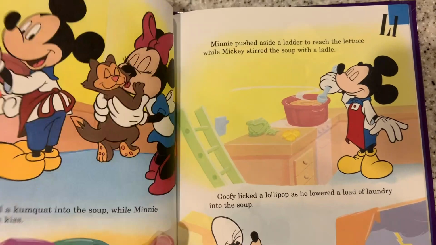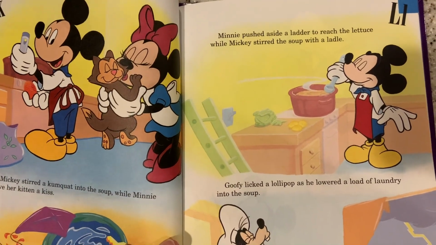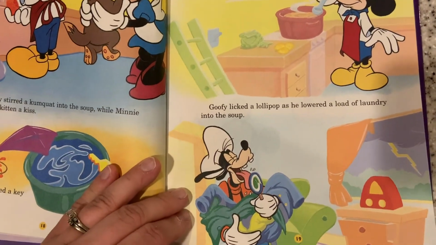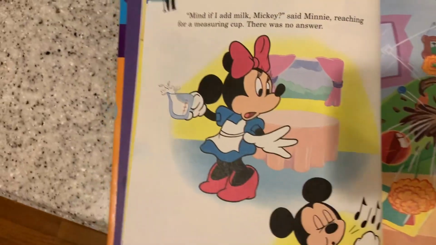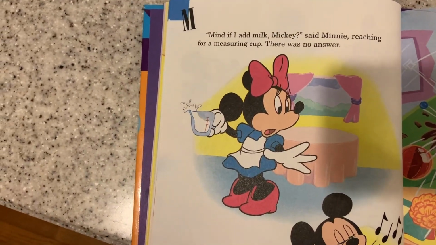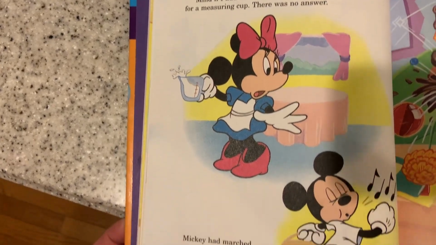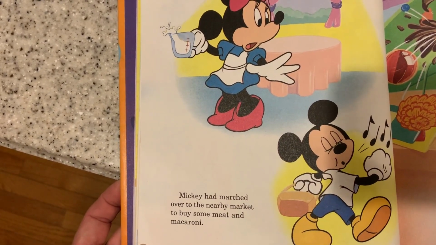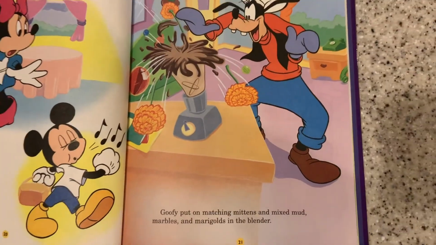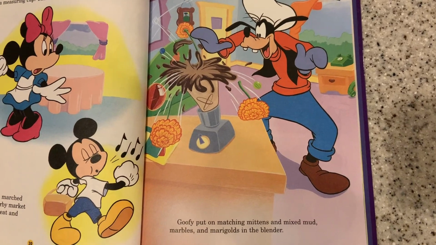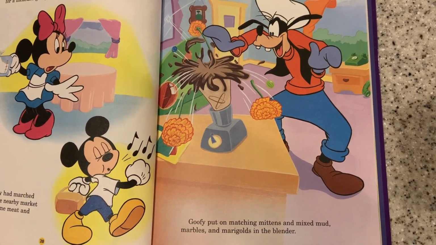Minnie pushed aside a ladder to reach the lettuce while Mickey stirred the soup with a ladle. Goofy licked a lollipop as he lowered a load of laundry into the soup. "Mind if I add milk, Mickey?" said Minnie, reaching for a measuring cup. There was no answer. Mickey had marched over to the nearby market to buy some meat and macaroni. Goofy put on matching mittens and mixed mud, marbles, and marigolds in the blender.